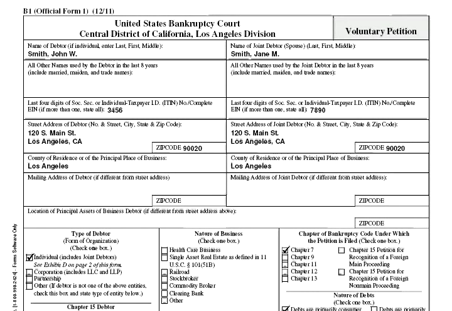This video briefly describes the official forms that are required to file Chapter 7 bankruptcy. The first form is called the voluntary petition. On this form you must type in your name, any other names you've used within the last 8 years, the last 4 digits of your social security number, and the address where you physically reside.